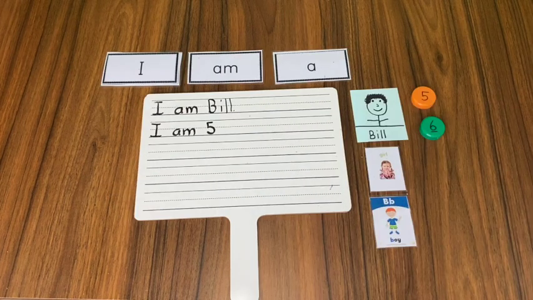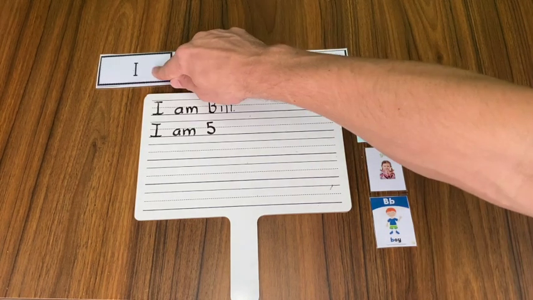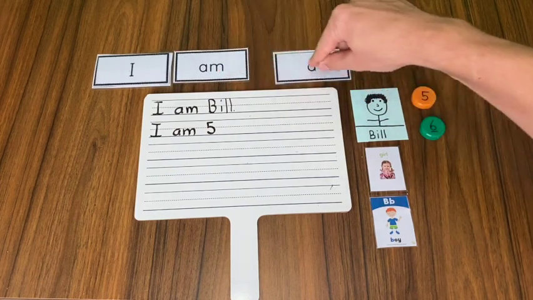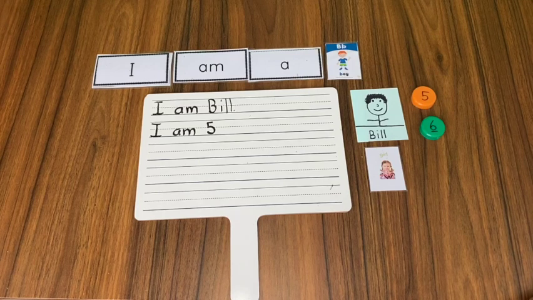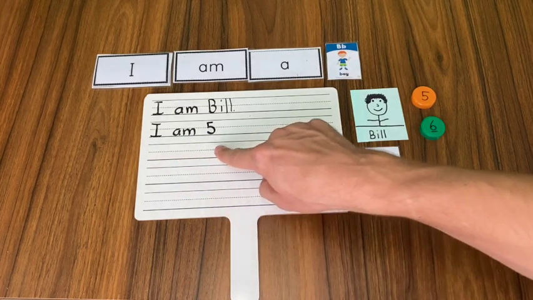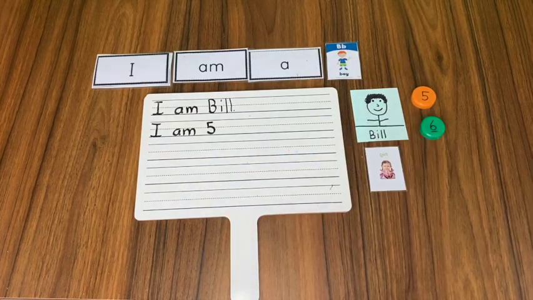For our final step, students will be able to write their name, age, and you guessed it, gender. I am a boy. And now Bill can write that on the line. Now it's time to create the final project. Bam! Isn't it beautiful? And do you know what else is beautiful?